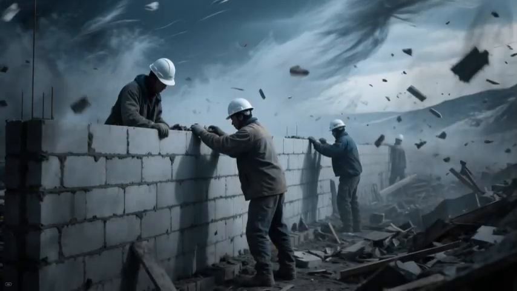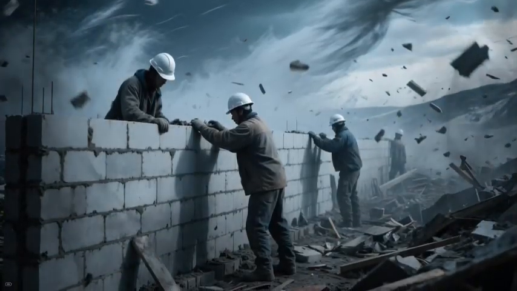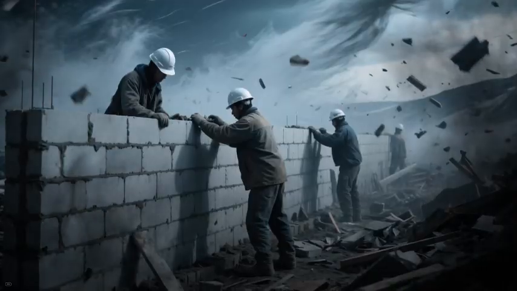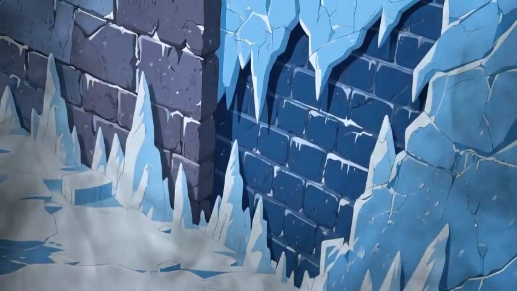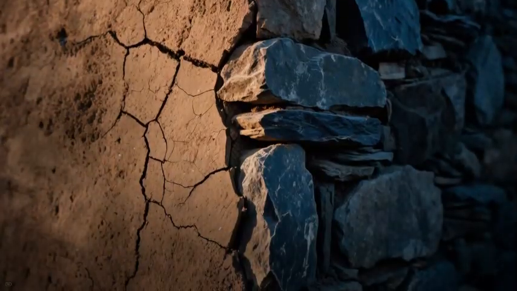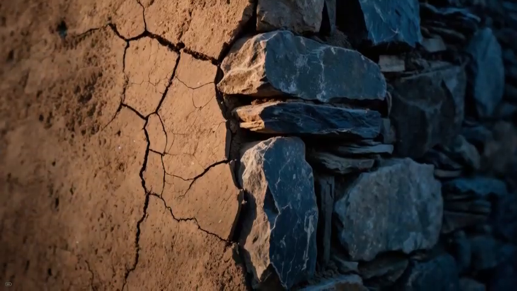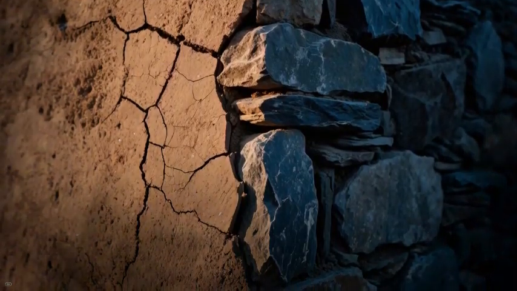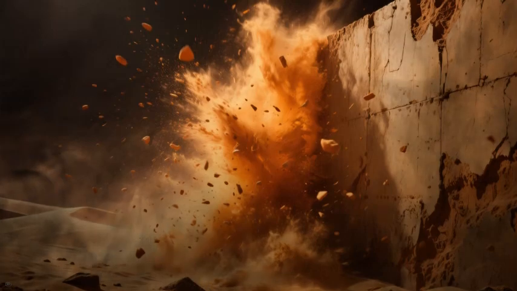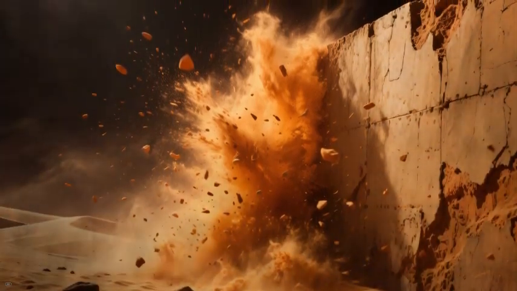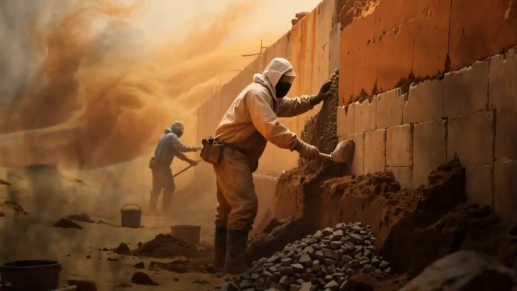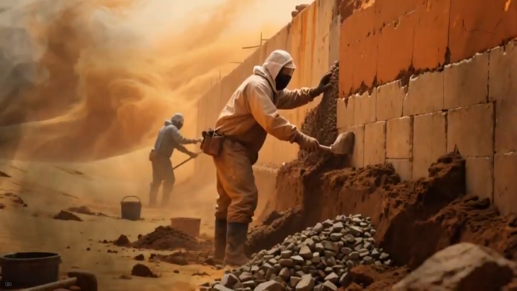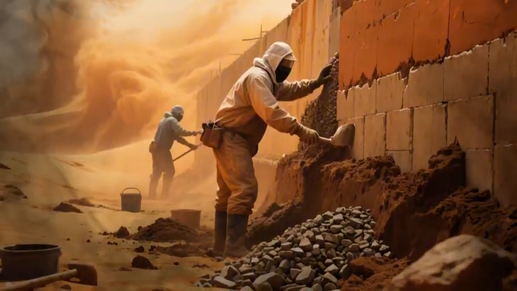In regions with high winds, builders sometimes added windbreaks or built thicker outer layers to reduce erosion. In areas with freezing winters, materials had to withstand repeated cycles of freezing and thawing. Rammed earth could crack under these conditions, so stone or brick was preferred where temperatures fluctuated sharply. In desert zones, walls faced sandstorms that could wear down surface layers. To counter this, builders sometimes added gravel layers or reinforced the surface with additional compacted soil.